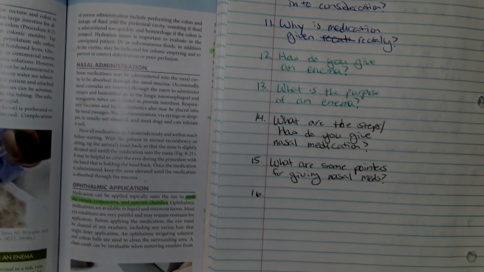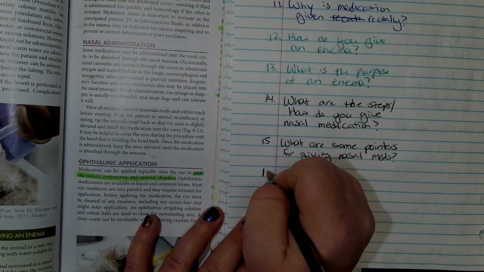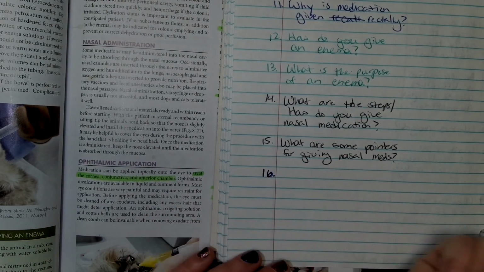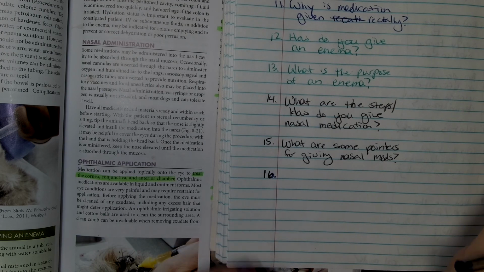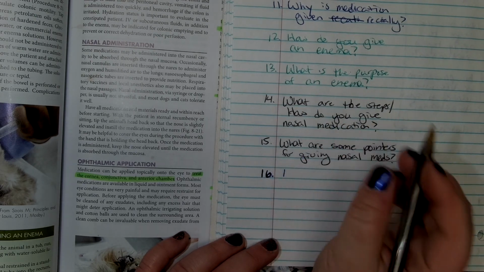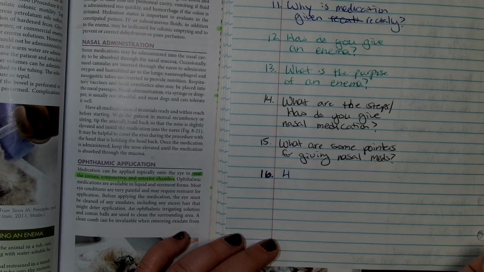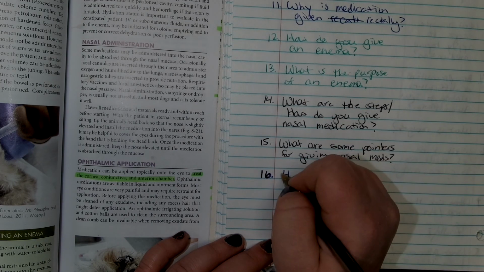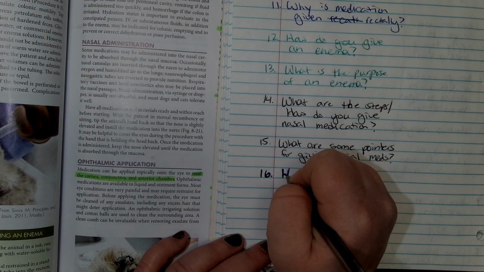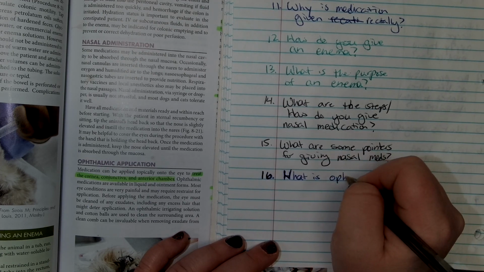So then we have ophthalmic medication or ophthalmic application. All right, so let me see. I don't know. How do I do it? Okay, so ophthalmic application, how, and what is even ophthalmic? I have no idea. Let me ask that first. What is ophthalmic?